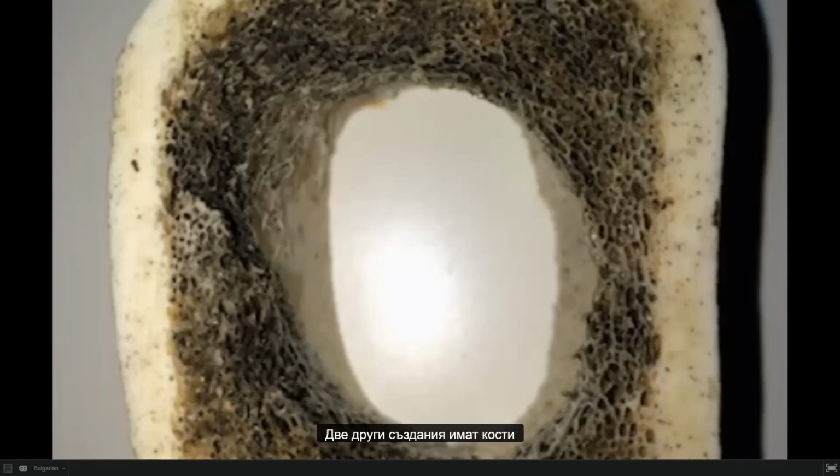Do other creatures have bones and cartilages in their body in space? There are structures which support these things, but not calcium.